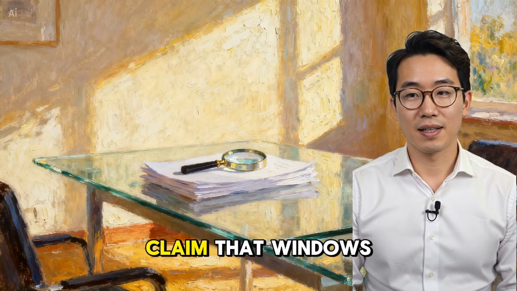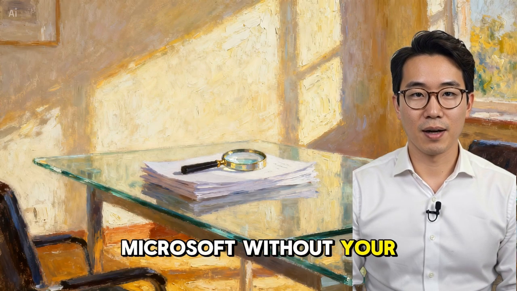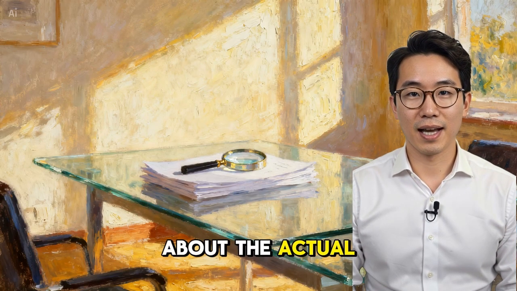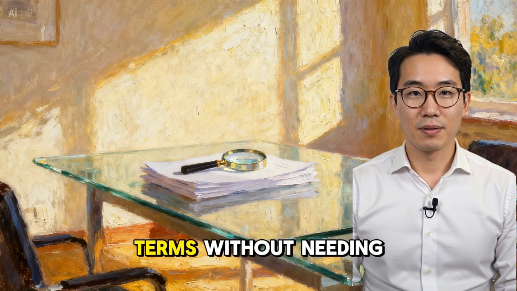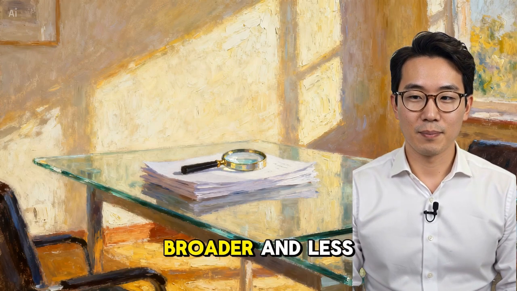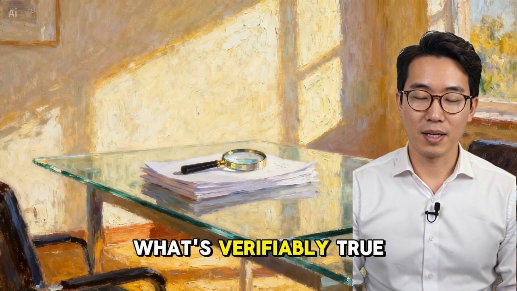It is not a documented claim that Windows is uploading the full contents of your private files to Microsoft without your knowledge. Being accurate about the actual scope of the issue is important, because the issue is serious enough on its own terms without needing to inflate it into something broader and less substantiated. So let's stay precise and focus on what's verifiably true.